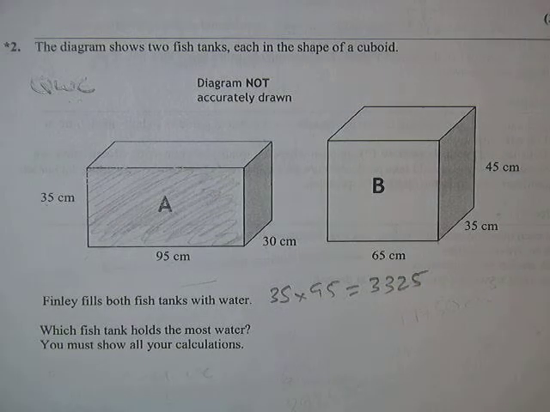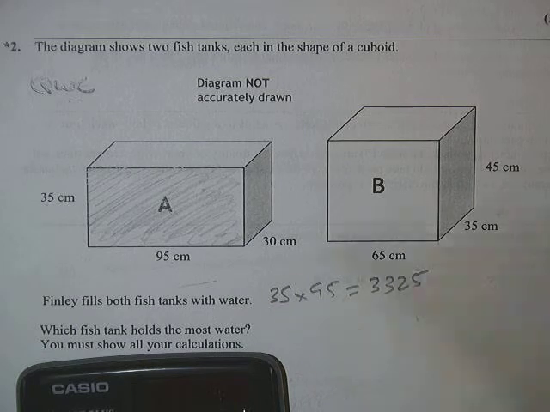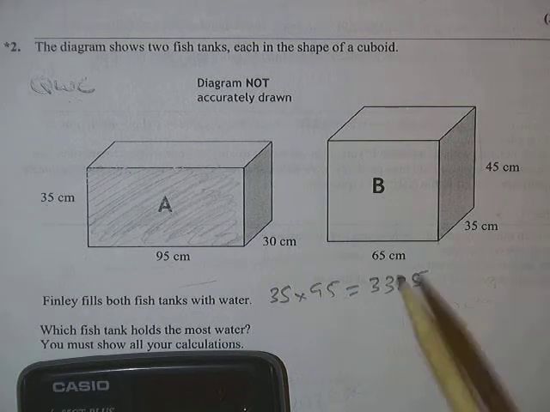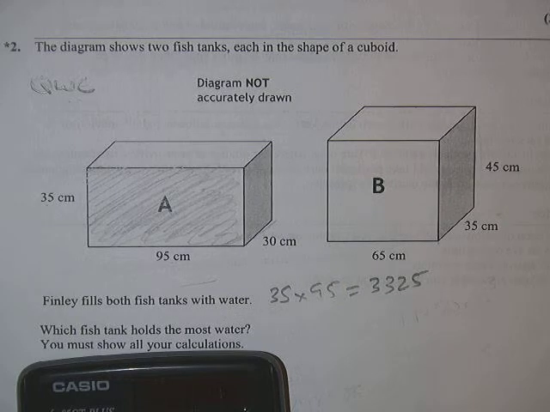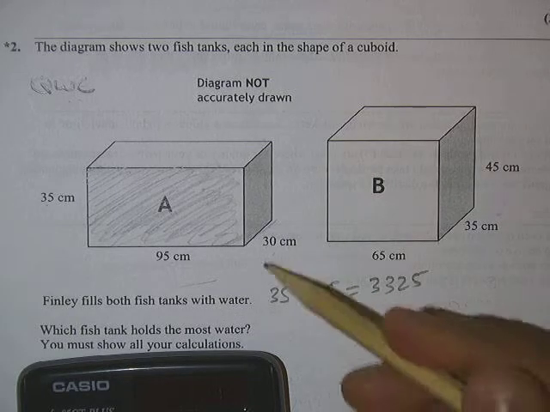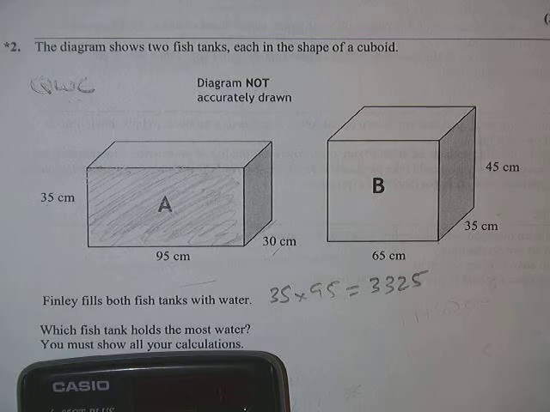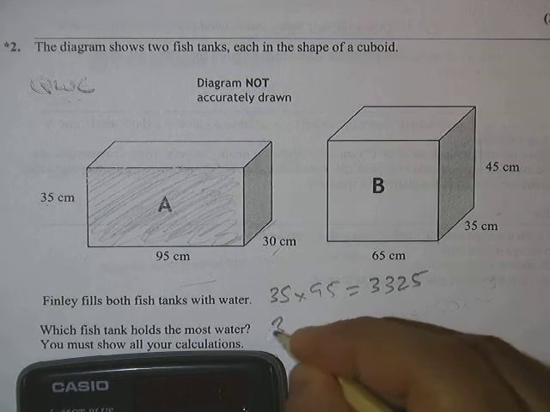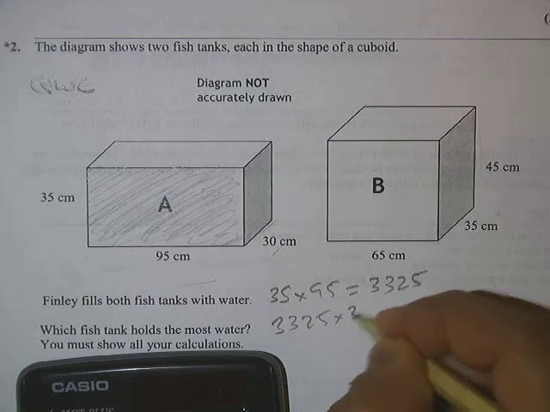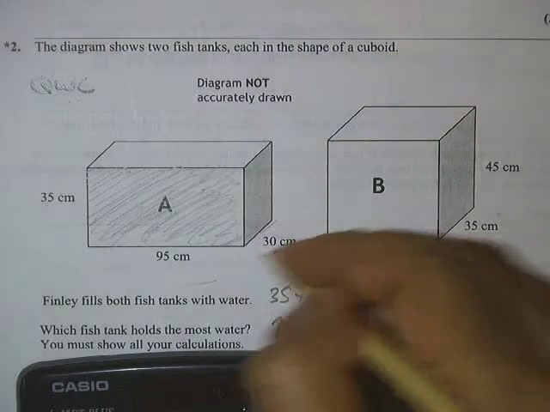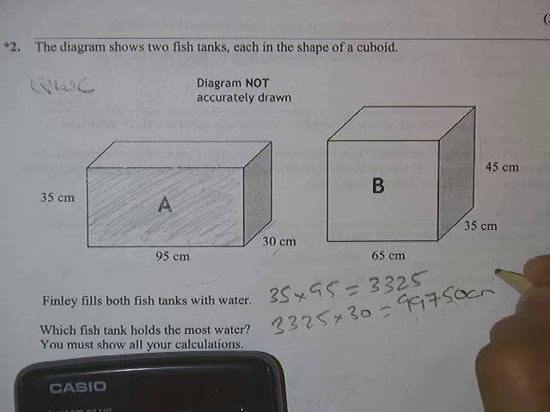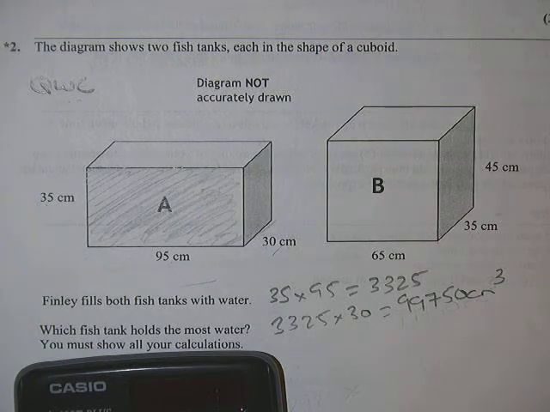Always do all your working out. Even if you keep it in the calculator, just put it down, because you must show all your working out. So we've got the area of the cross section. We times it by the length now. So we times that answer we got there for the cross section by the length of the shape, which is 30, and we get an answer of 99,750. We know all units are in centimetres, so it's going to be centimetres cubed. We've just worked out the volume of fish tank A.